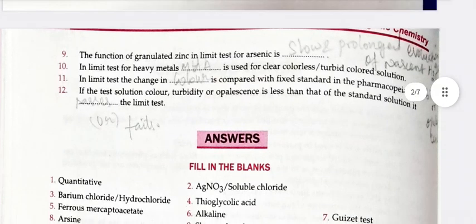Next, in the limit test for heavy metals, method A is used for clear and colorless solutions. This question is not much important. There are three more methods I already taught you, so if time permits, go through them. Next, in the limit test, the change in color is compared with the fixed standard in the pharmacopoeia.